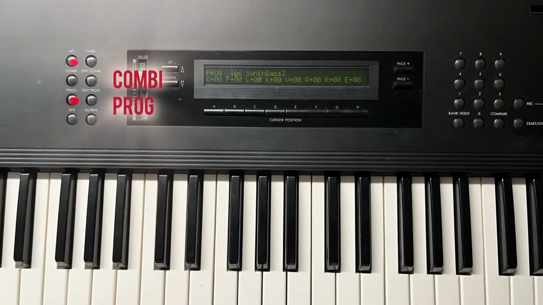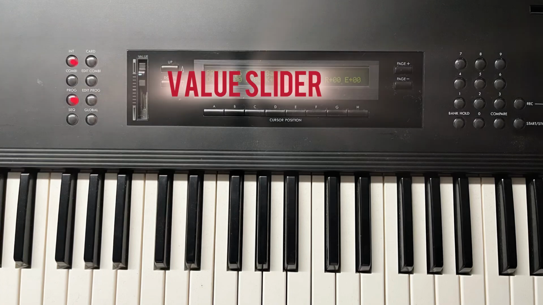So orienting you to the board, there are combination and program patches that are called Combi and Prog, and each one of them is selectable, and they each have their own edit button immediately to the right of them on the left there. Next, we have to talk about the value slider. This is the way that you'll change values of parameters. Parameters are nested and that may seem annoying, but honestly, when you get the hang of it, it's not that hard.